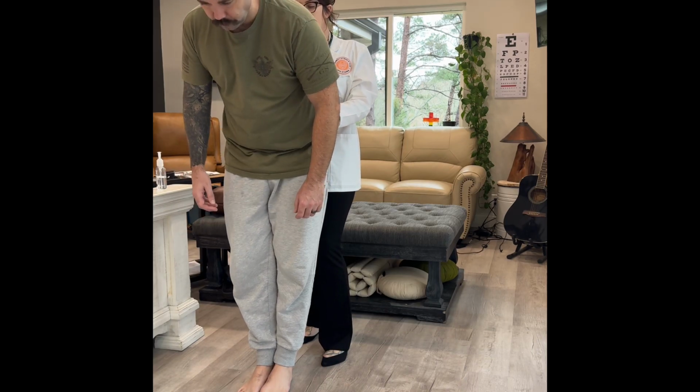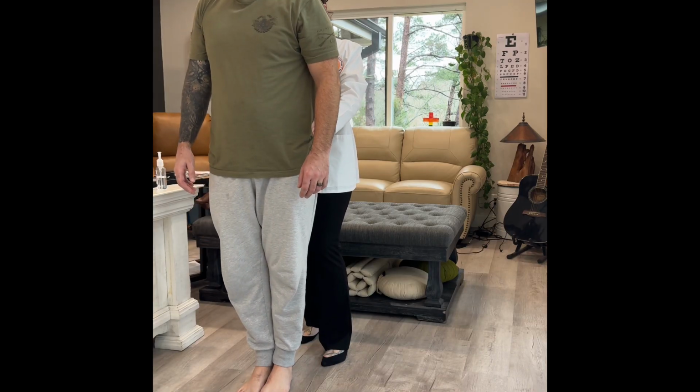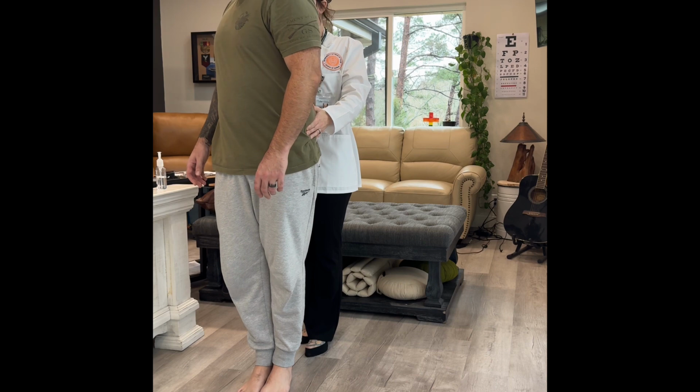Can you bend down any further with your spine? Beautiful. And then up. And then keep your hips in line and go ahead and rotate to the right. And then to the left.